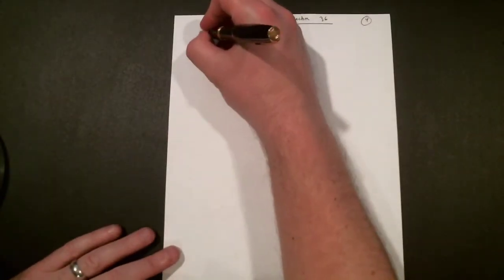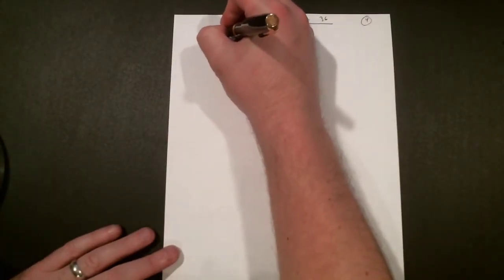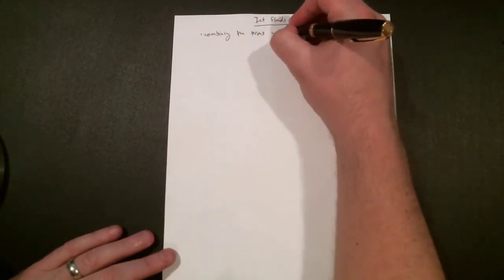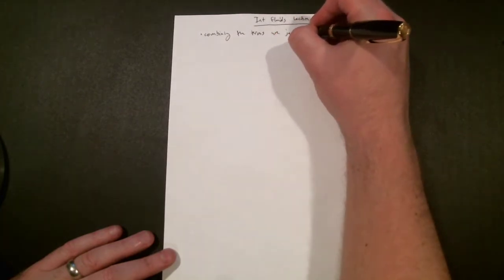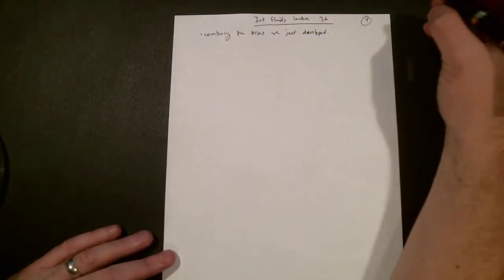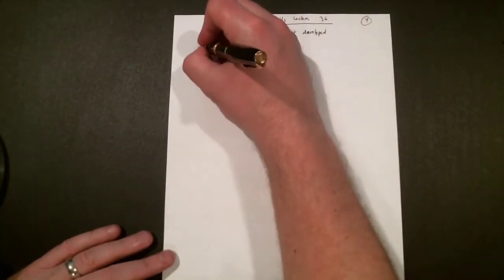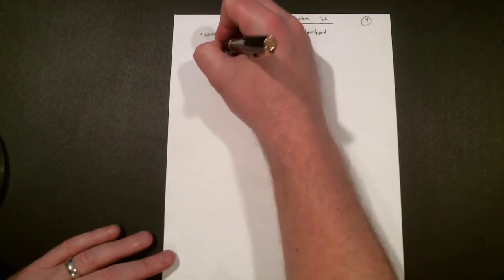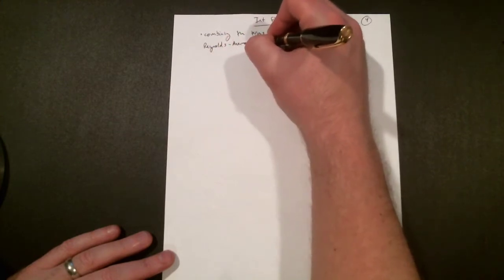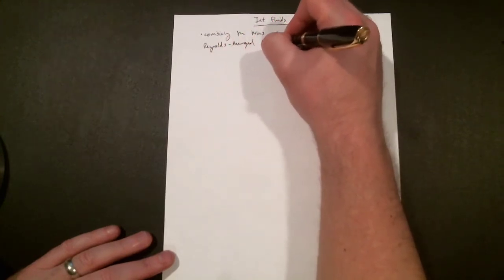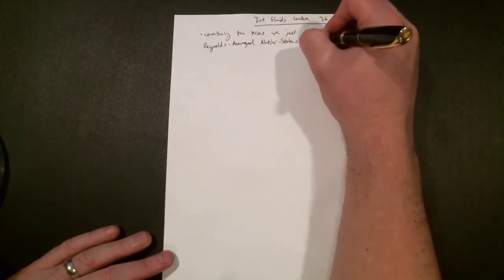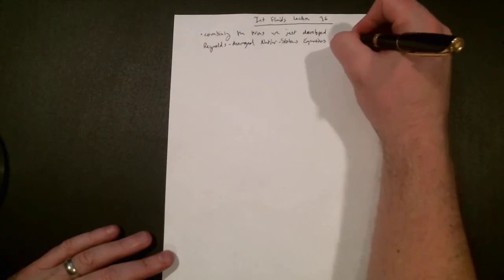Alright, so combining the terms that we just developed, we can assemble our Reynolds averaged Navier-Stokes equations, or commonly referred to as just the RANS equations.